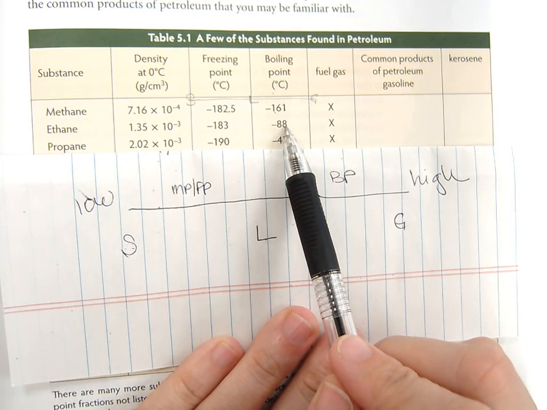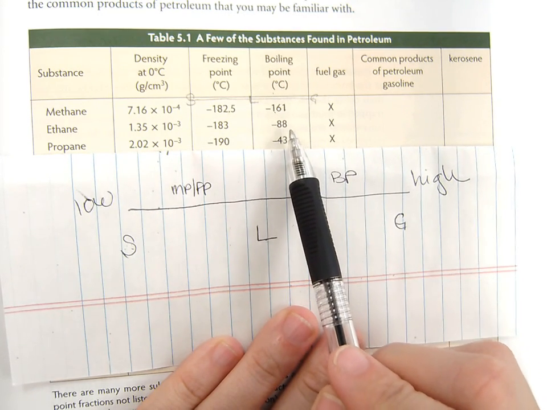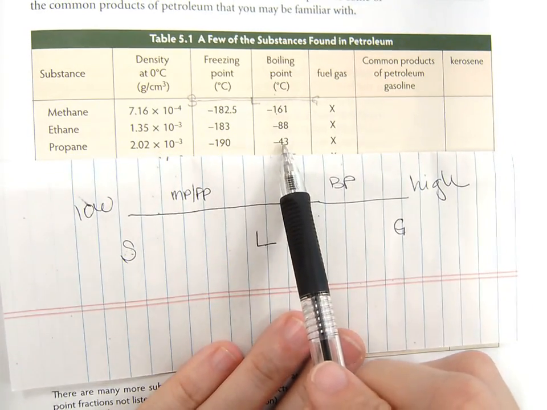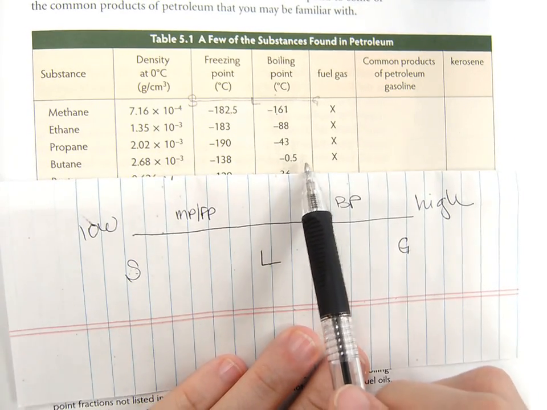Ethane is also a gas at 20 degrees for the same reason, because 20 degrees Celsius falls well above the boiling point. Same thing with propane, and same thing with butane.